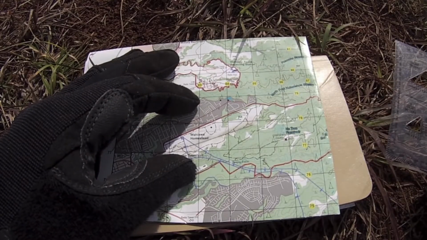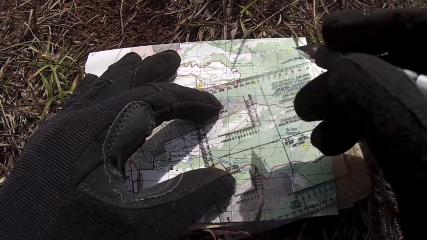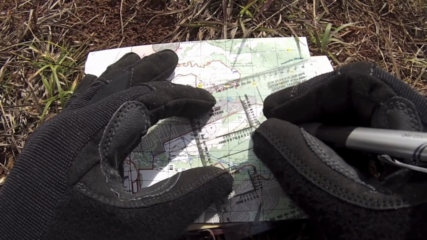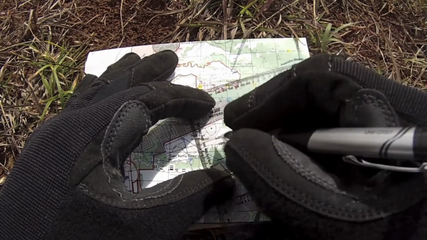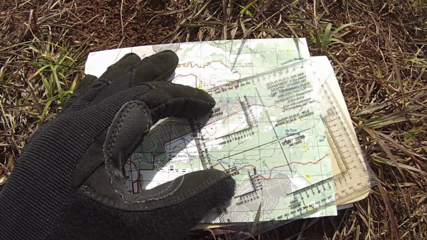The next step is to figure out my distance. So I'm going to use the scale on my protractor and put it right where I'm starting from to where I'm headed. And I can see that I'm approximately 980 meters. Now I know my distance.